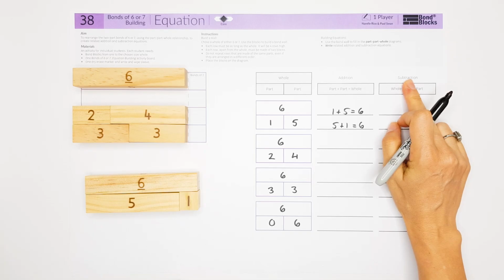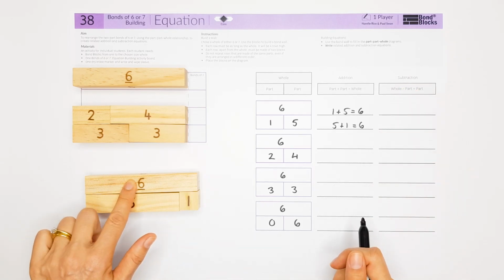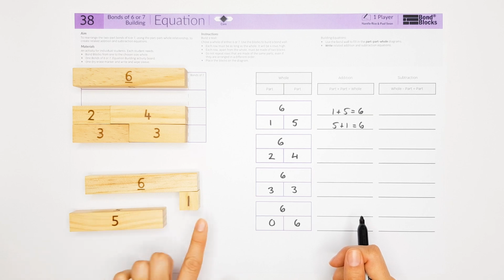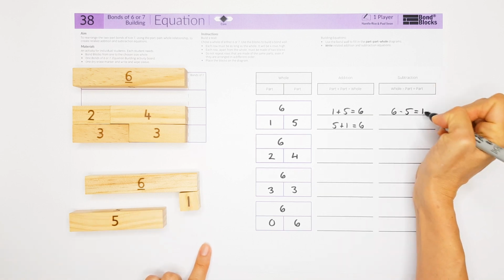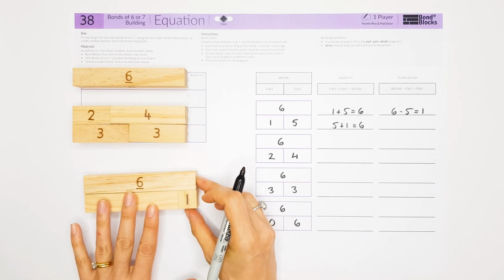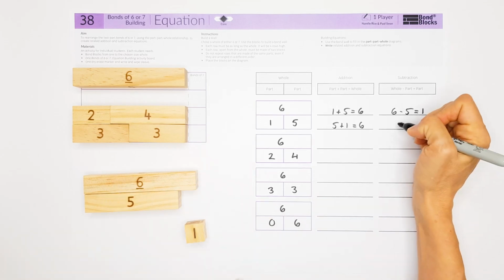When it comes to subtraction, it's important that I start with the whole. 6 subtract the part of 5 equals 1, and also the other part. 6 subtract the part of 1 equals the part of 5.